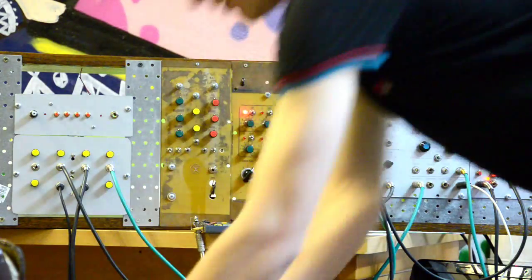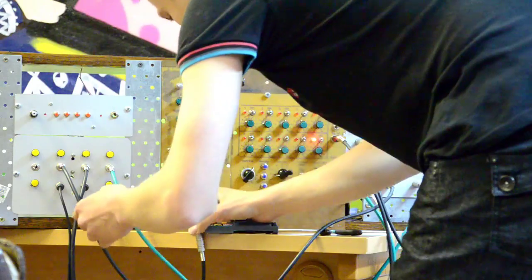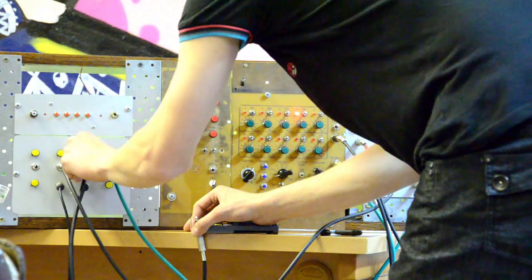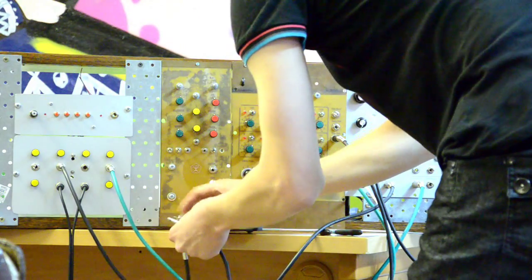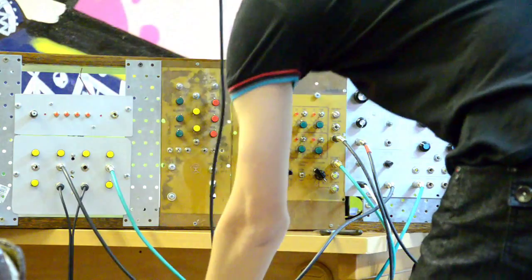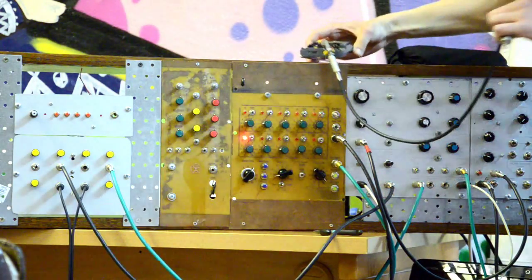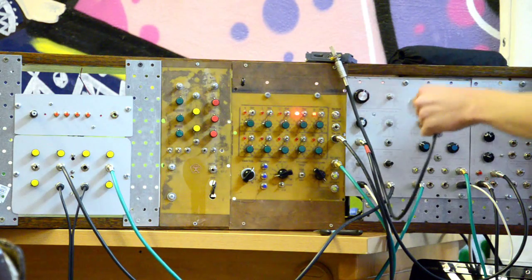It's really cool because it's all about signal, electronic signal. So you can use any kind of signal. For example, I have a little radio here. So if the melody is playing, you can mix it with that melody.